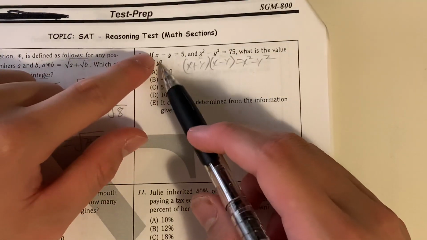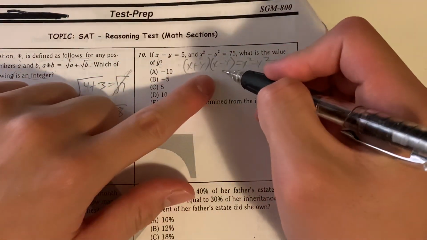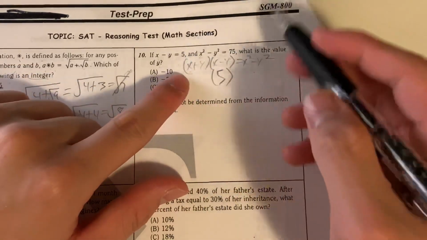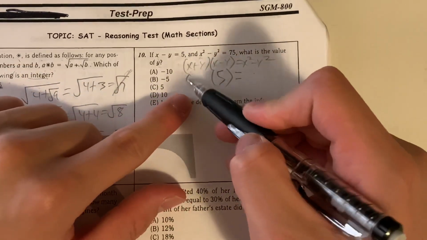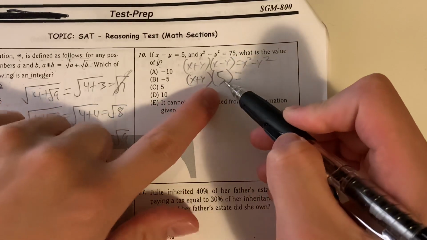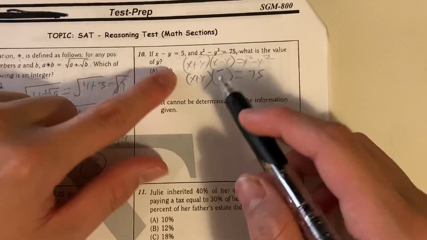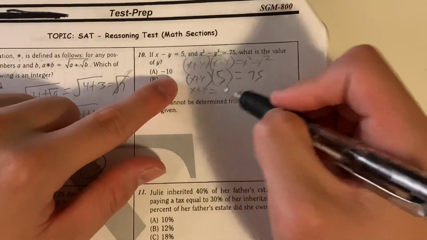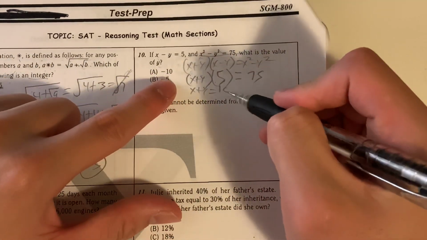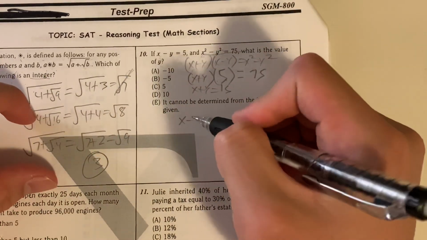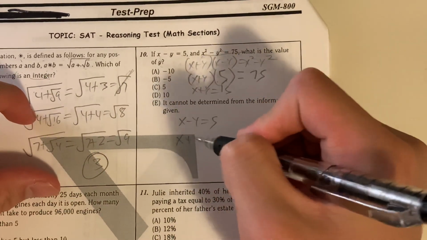In this case, we have the value of x minus y ready. That's equal to 5. So it's the value of x plus y. X plus y times 5 should equal 75, because x squared minus y squared is 75 right here. So x plus y should equal 75 divided by 5, which is 15. Now we have these two equations. X minus y is equal to 5. X plus y is equal to 15.